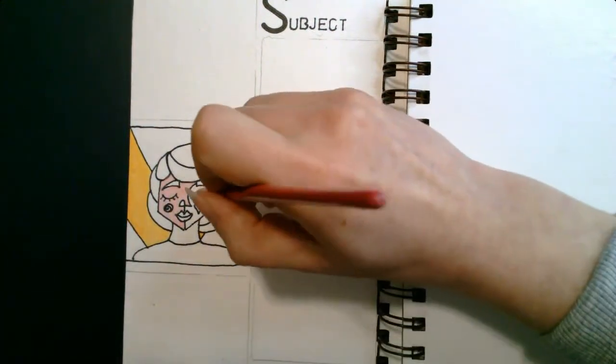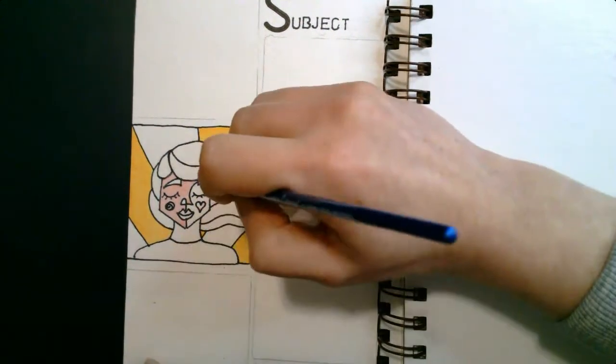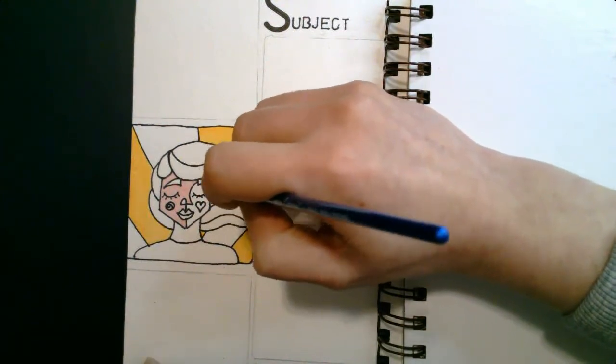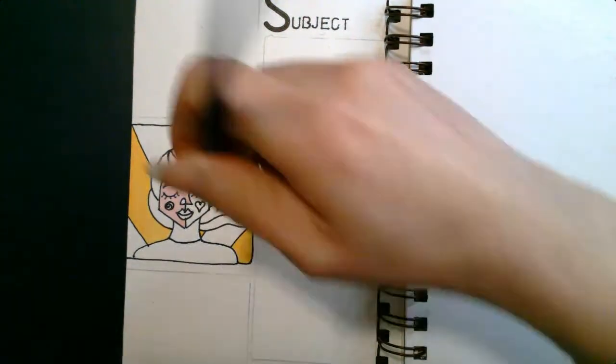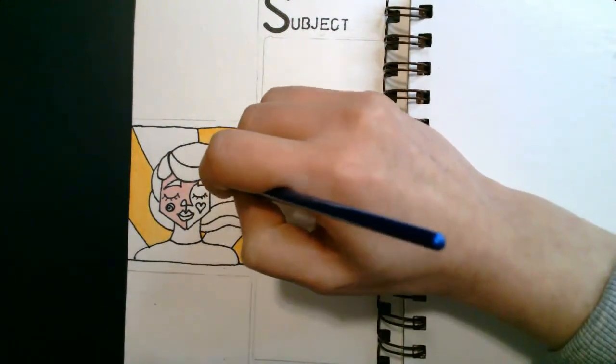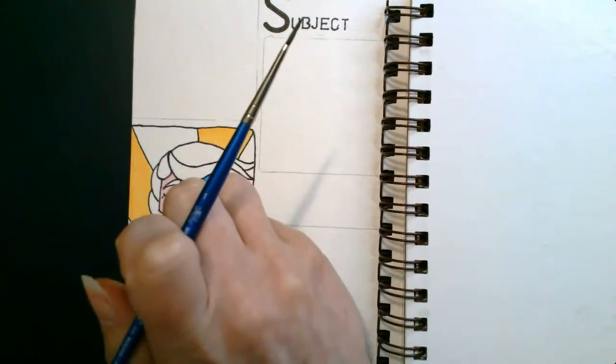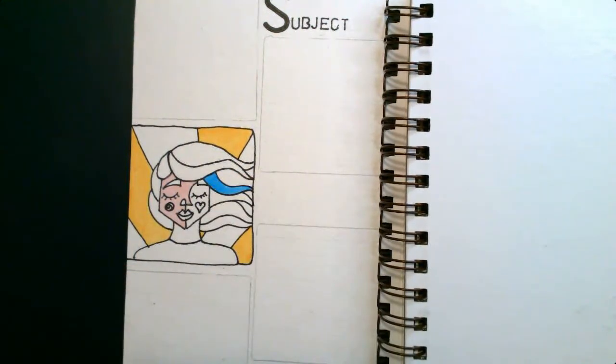So I'm gonna go ahead and work in while that's drying, I'm gonna think about what else I could potentially paint that isn't touching anything that's wet. So probably I could come in here safely and paint. So I'm gonna go ahead in with that same color of blue.